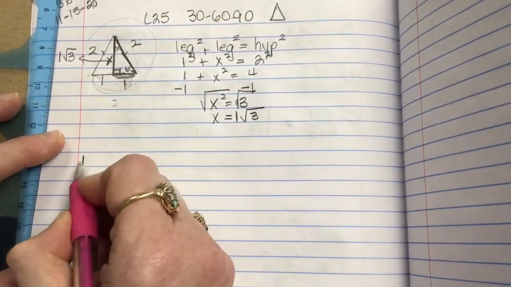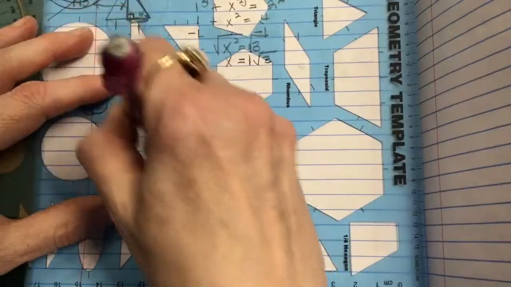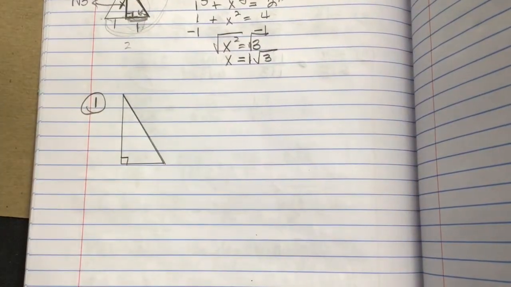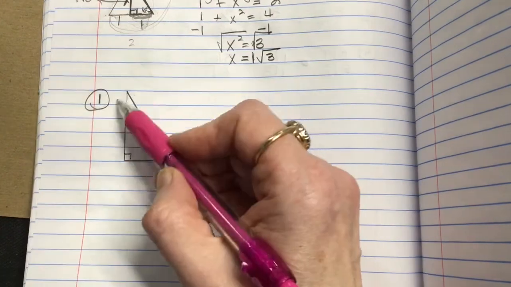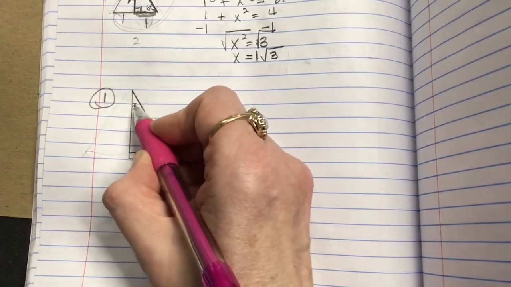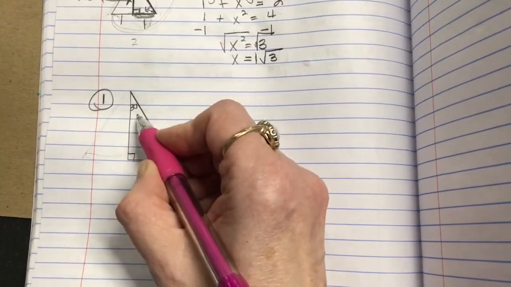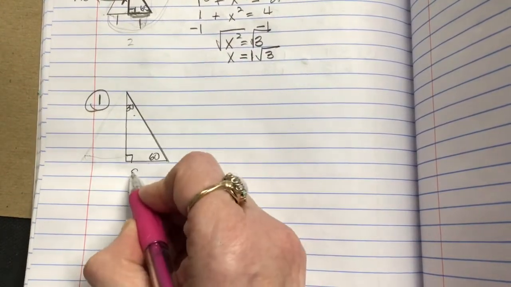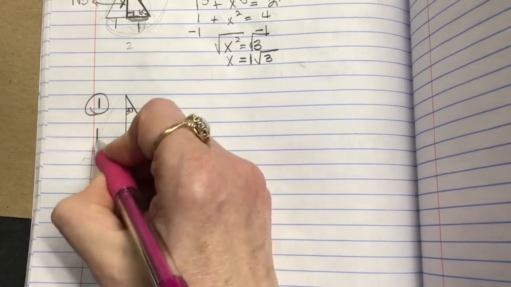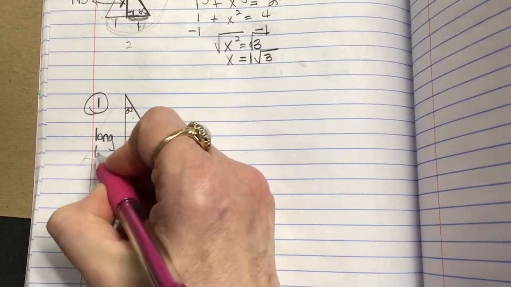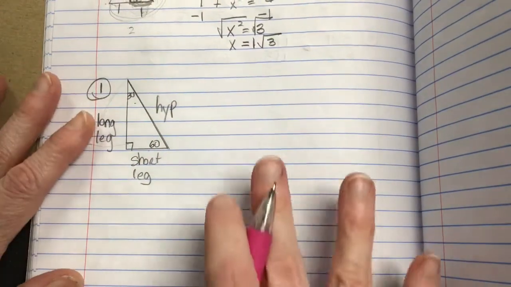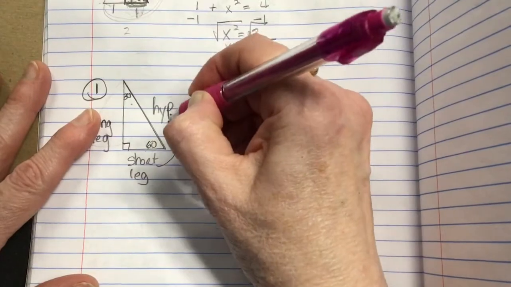Let's do problem number 1. Where's the 30? You know where the 90 is. Which one's the 30 and which one's the 60? Another half of the triangle over here, you got 60. Don't you remember that the short side is across from the littlest angle? Yeah. Short leg, long leg, hypotenuse.